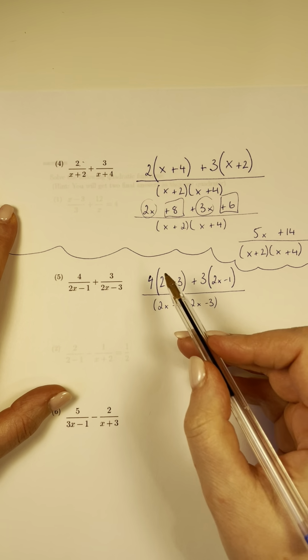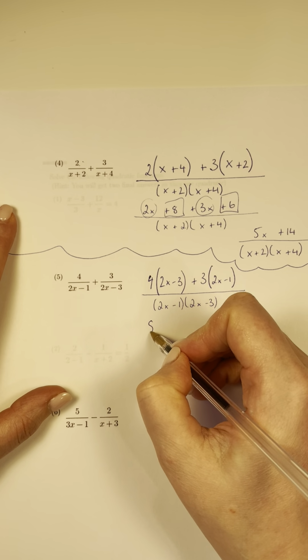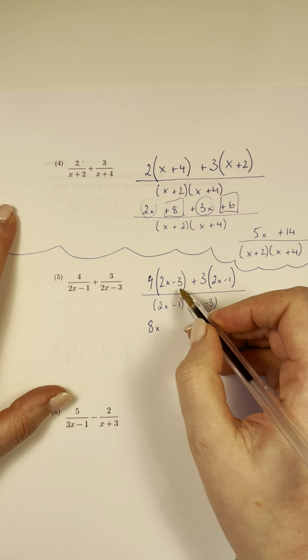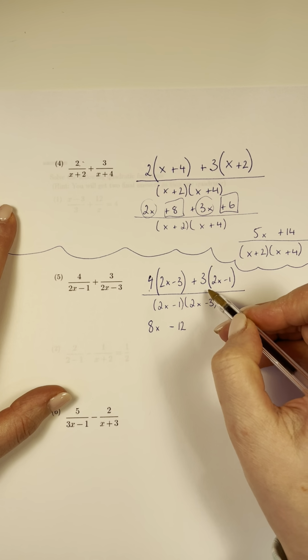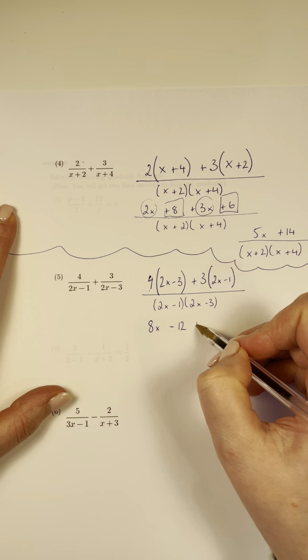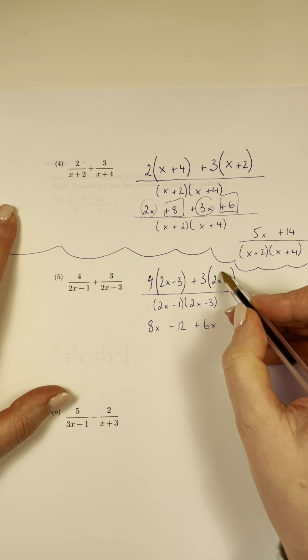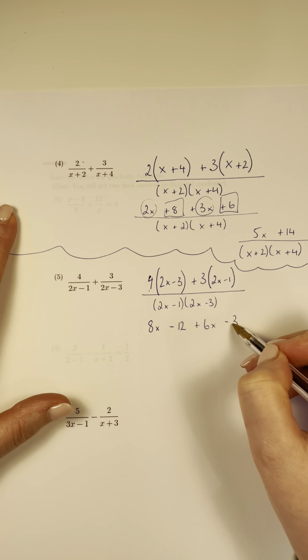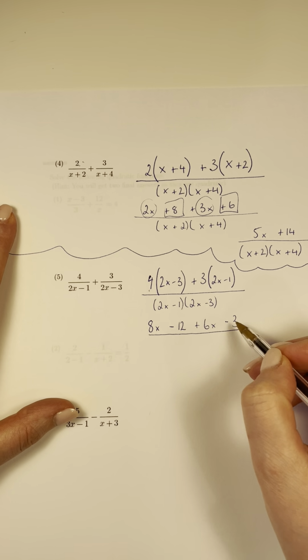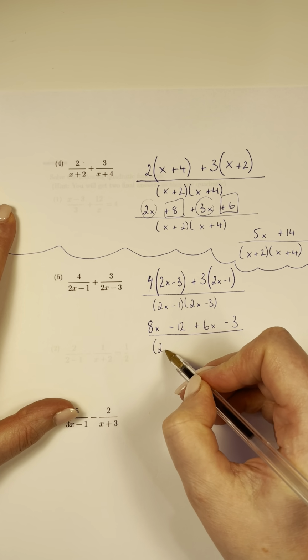And we're going to times it all out. 4 times 2x is 8x. 4 times minus 3 is minus 12. 3 times 2x is 6x. 3 times minus 1 is minus 3. All over everything across the bottom.